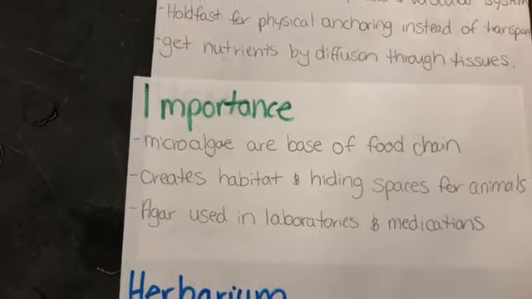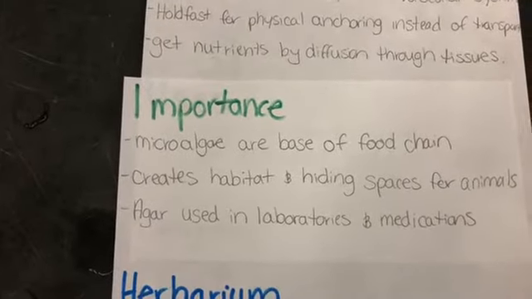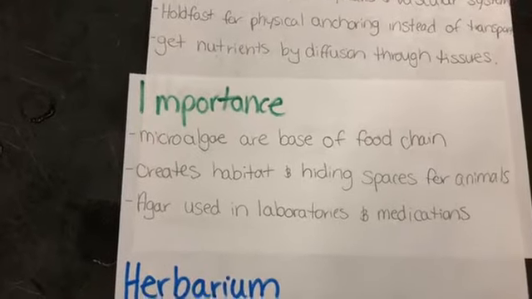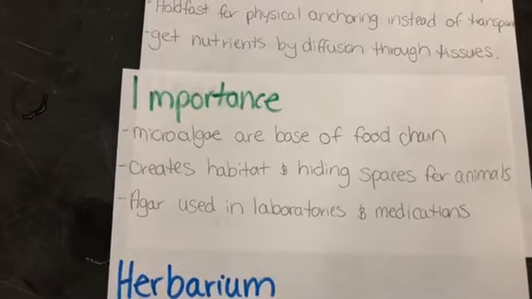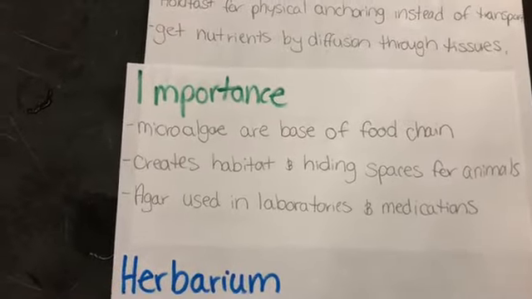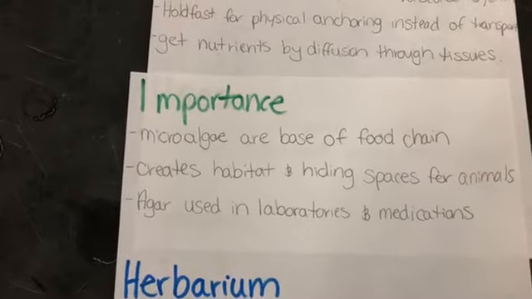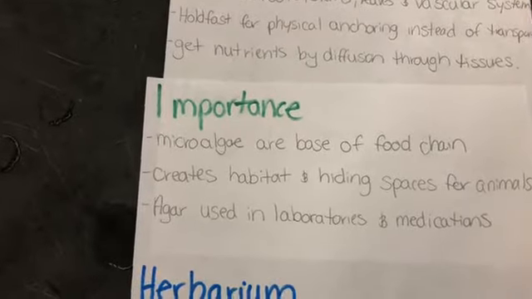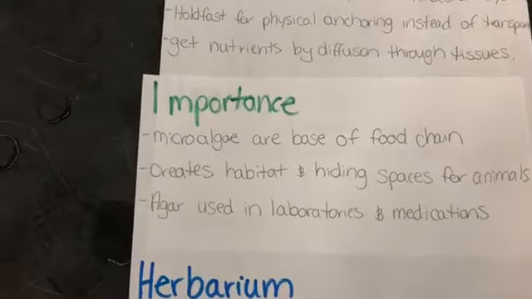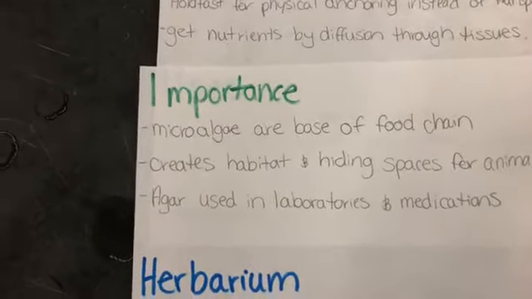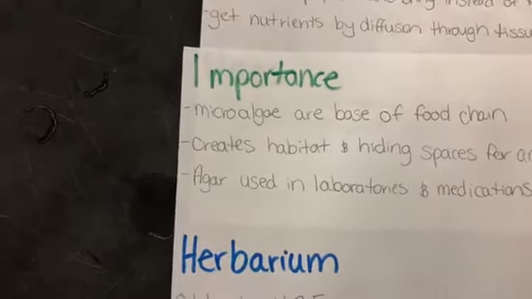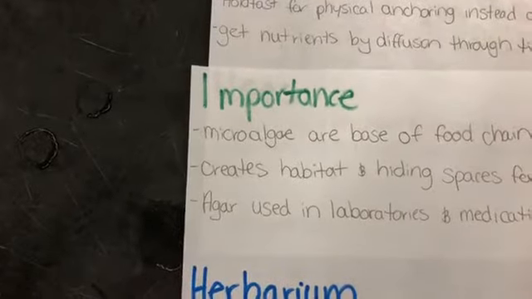These also create habitats and hiding places for animals. If you can imagine that rockweed surrounded by 30 other rockweeds, that's a really good hiding place for some small fish or maybe some crabs. And they are used in a lot of different ways, one of which is that they're actually used in laboratories and in medications. So, some additional uses.